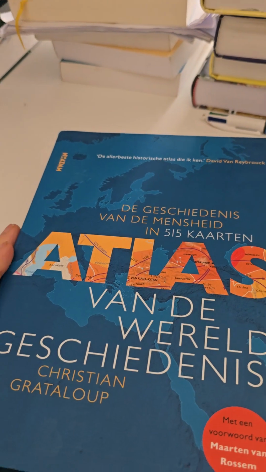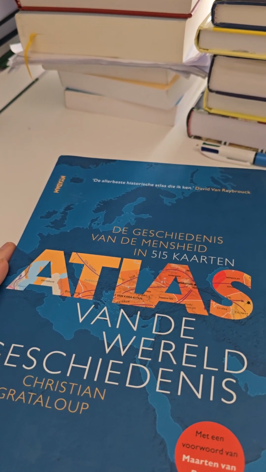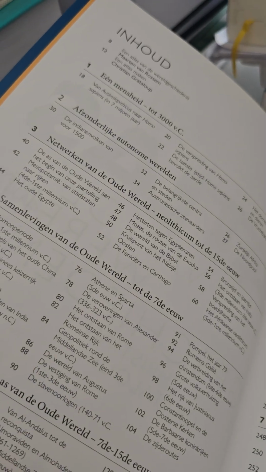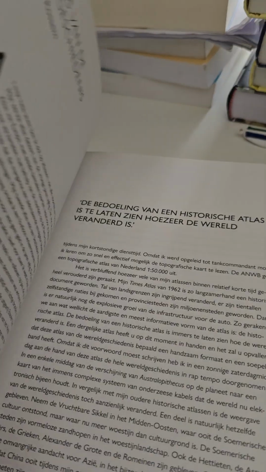Next we have here an atlas of the world history by Christian Grataloup, the history of humankind in 515 maps. So it sees here we go from the old world to the new world.